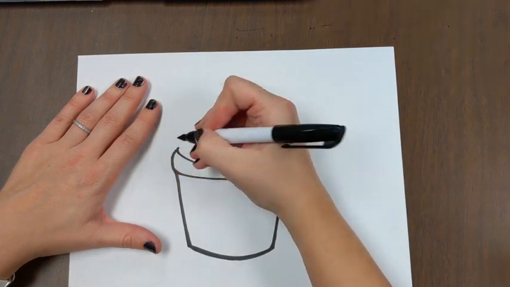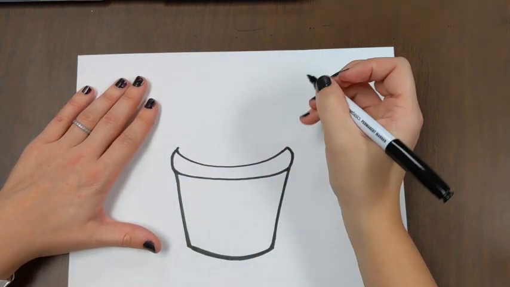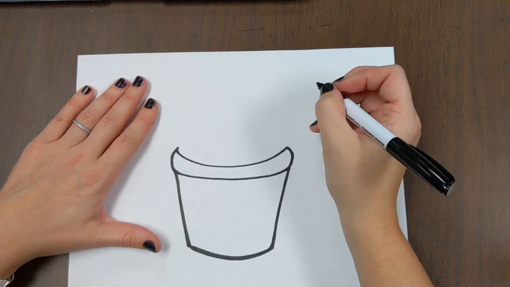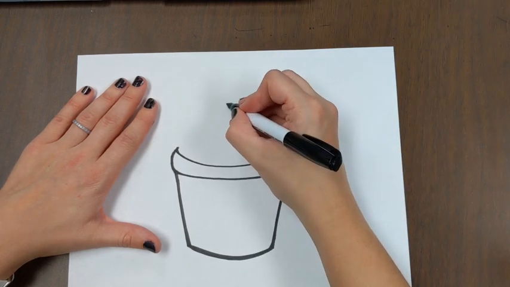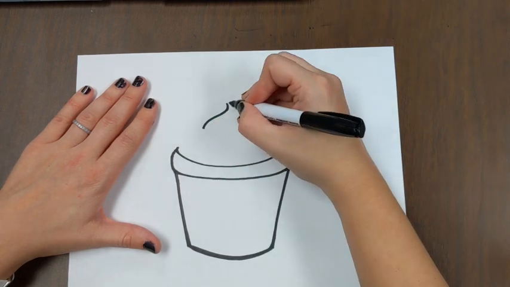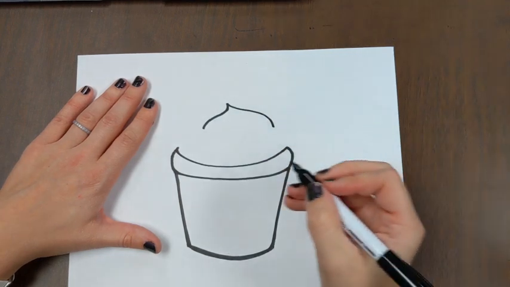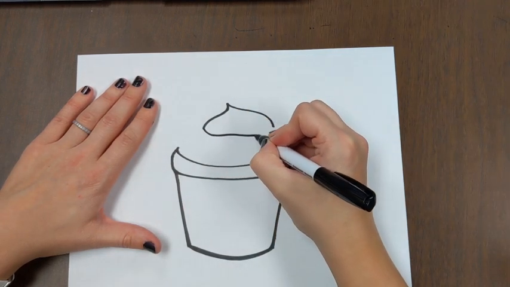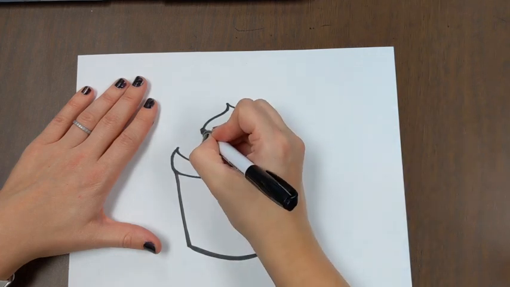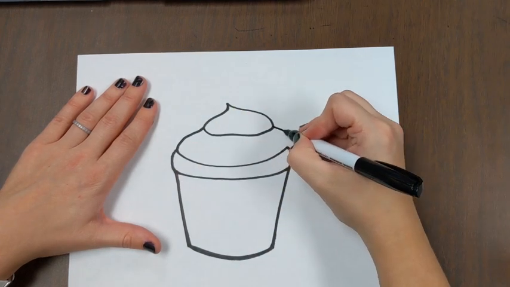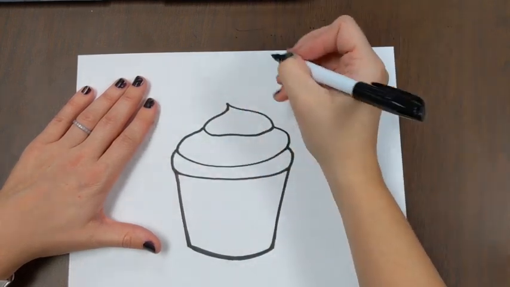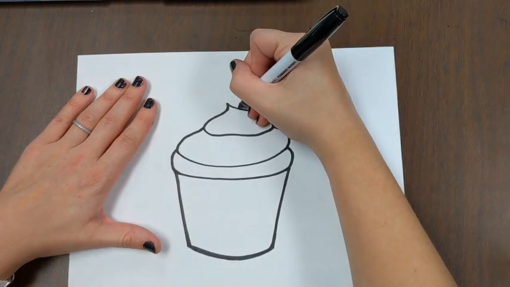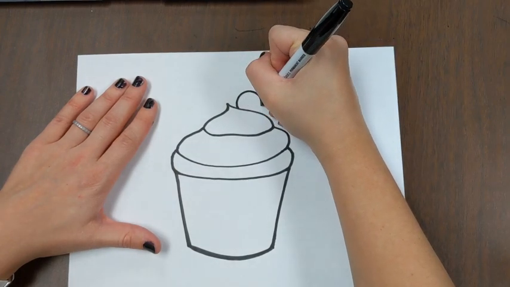Once I have that, I'm going to start in the middle, hovering above those lines. I'm going to make a curved line that comes down, the other side curve that comes down, and curve to connect those, curve down, curve down. What did we make? Can you see what we made? Can you guess? A cupcake!